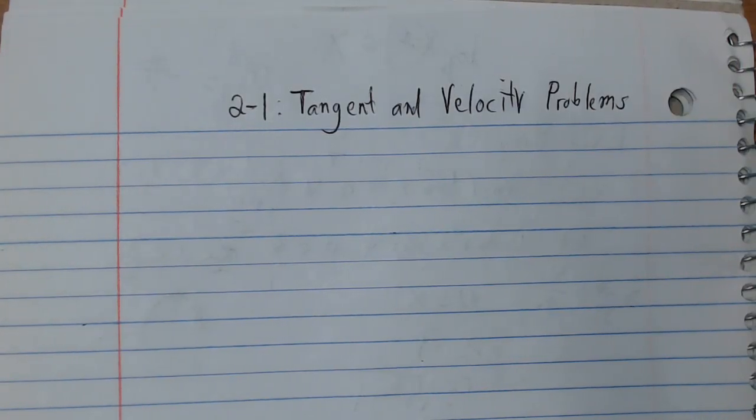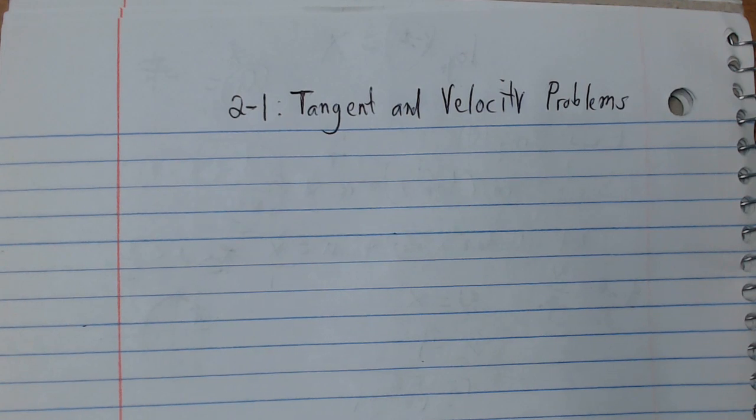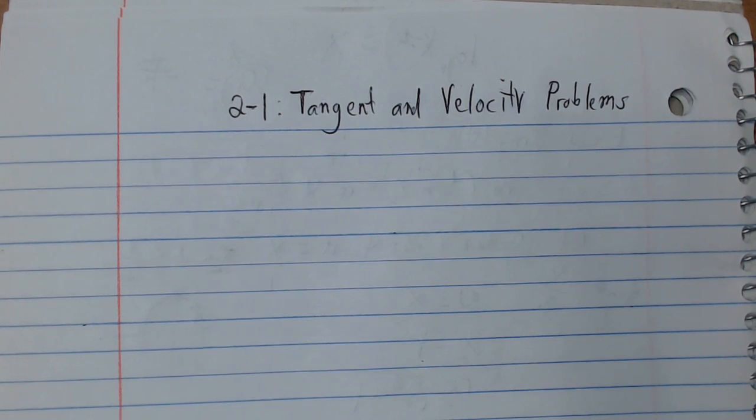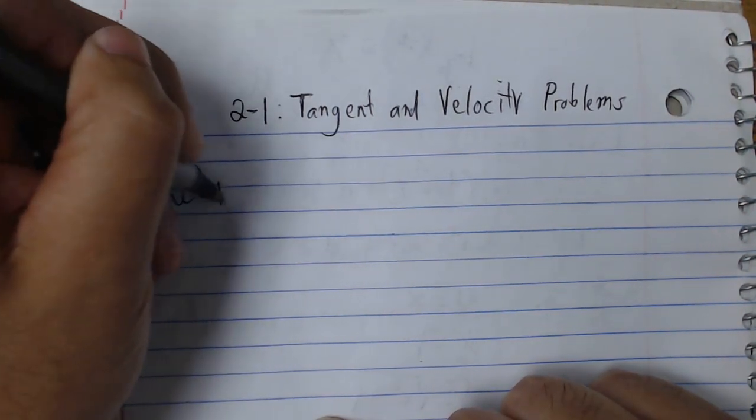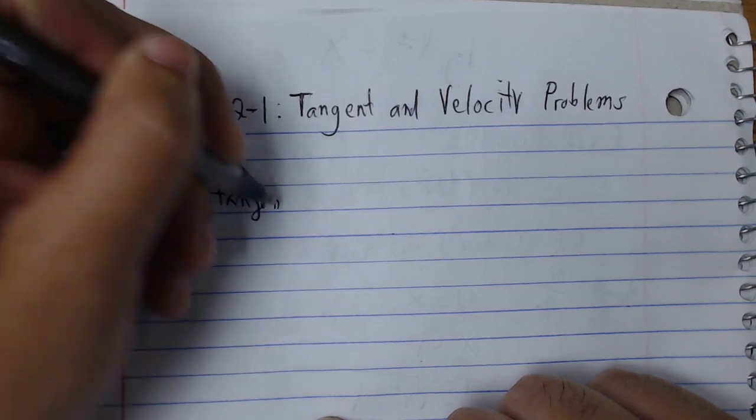Okay, so today we're actually going to start chapter 2, which has two pretty important topics: tangent lines and velocity problems. However, today we're going to talk about some indirect approaches to tangent and velocity problems, and then we're going to define them more specifically later on in this chapter. So let's first start off by talking about the tangent problem.